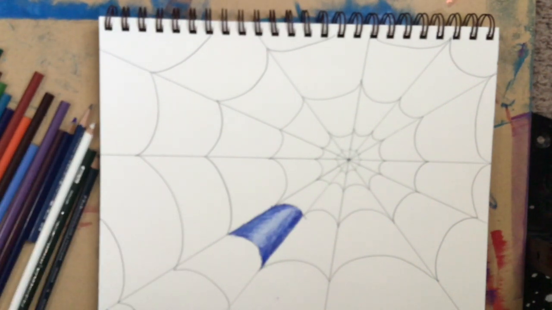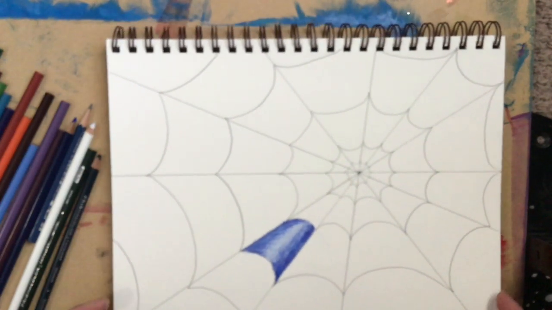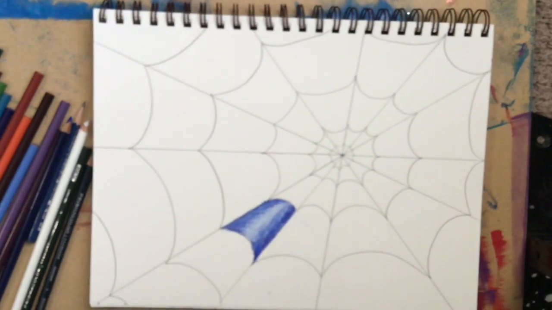If you are interested in learning more about linear perspective, I would suggest you looking at Renaissance artists like Leonardo da Vinci, and just really see what you can come up with and what you can find on linear perspective. It's pretty interesting stuff. All right, guys, have fun creating today.